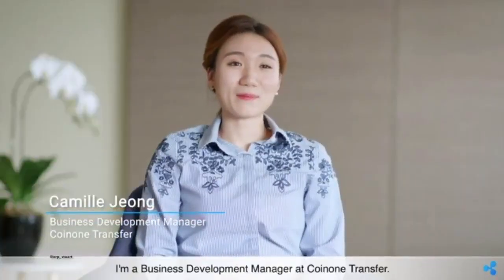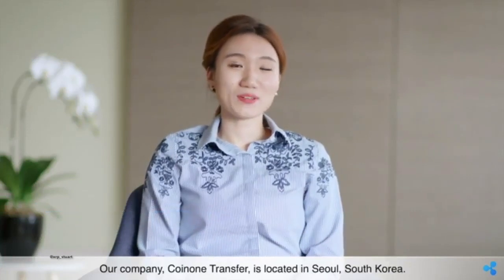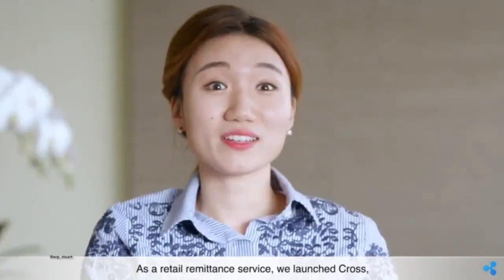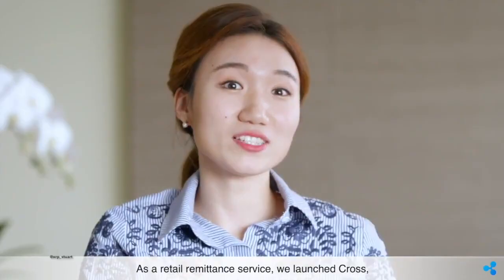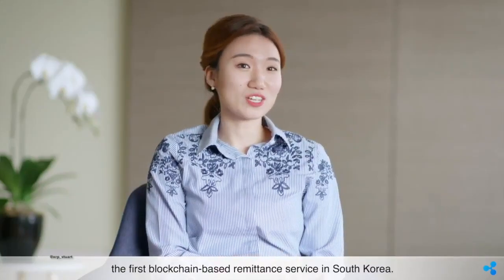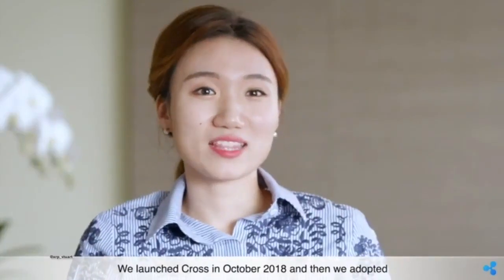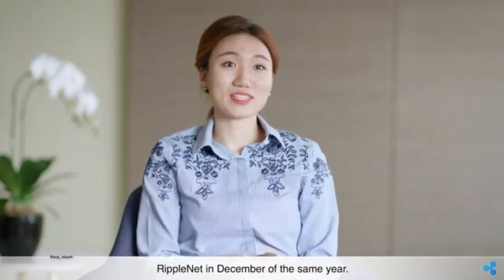My name is Camille Zhang. I'm a business development major at Coin on Transfer. Our company, Coin on Transfer, is located in Seoul, South Korea. As a retail remittance service, we launched Cross, the first blockchain-based remittance service in South Korea. We launched Cross in October last year, and then we adopted RippleNet in December of the same year.